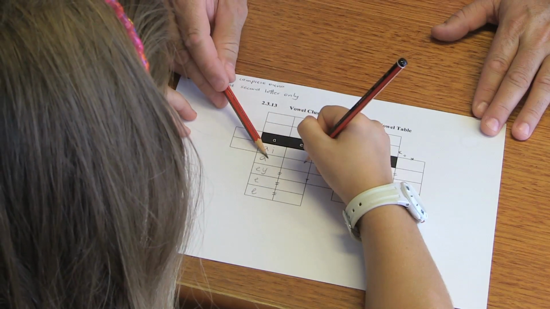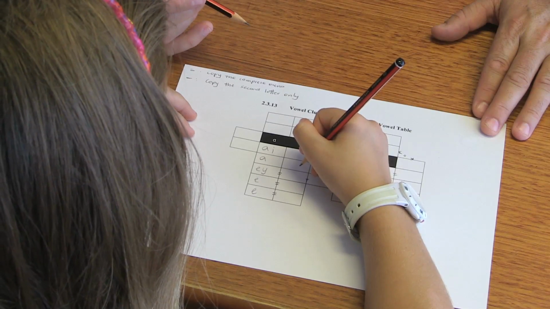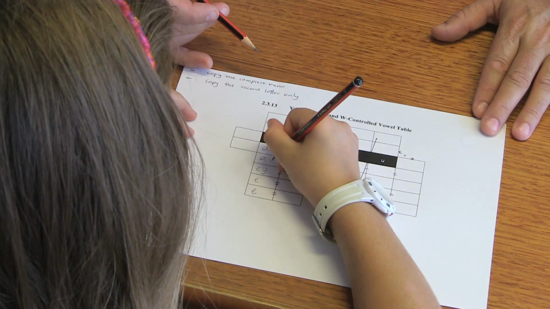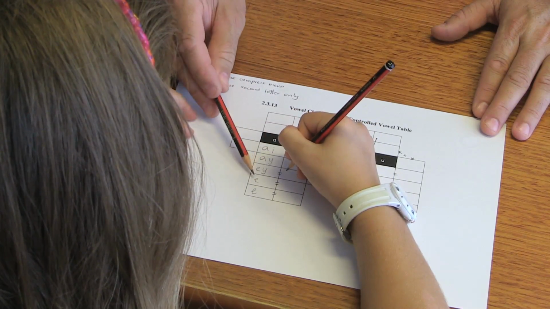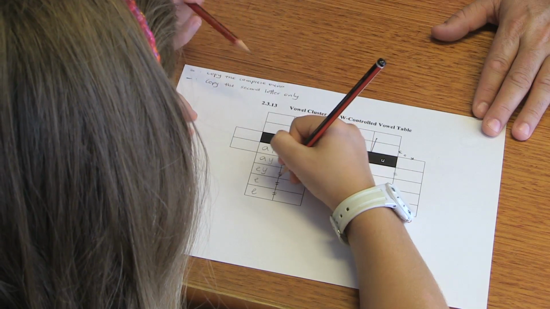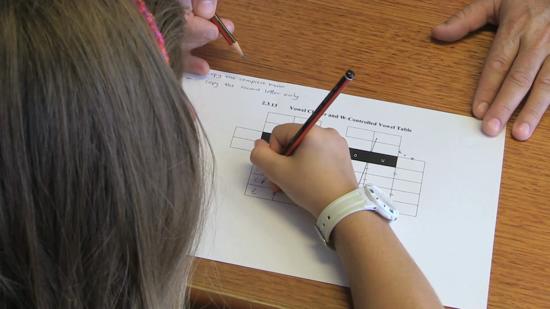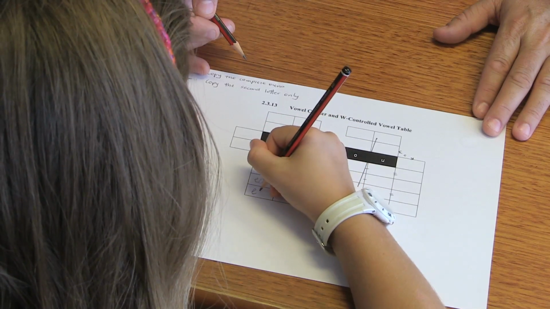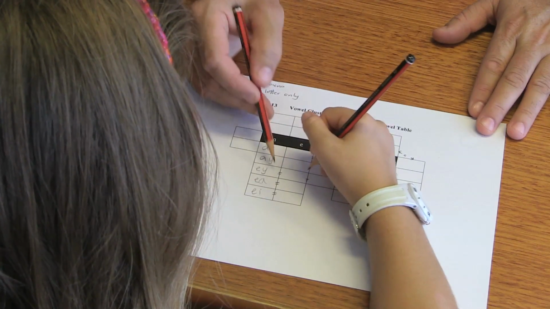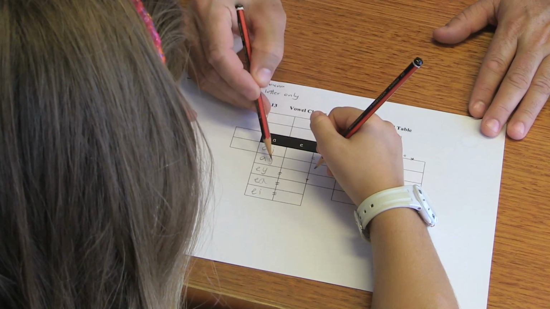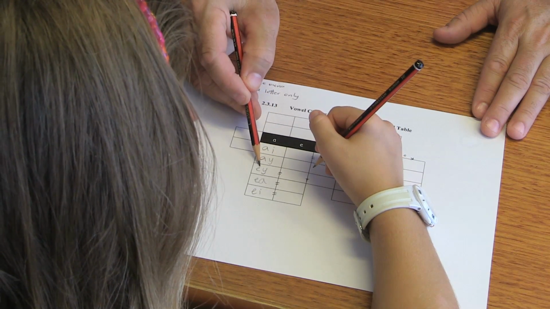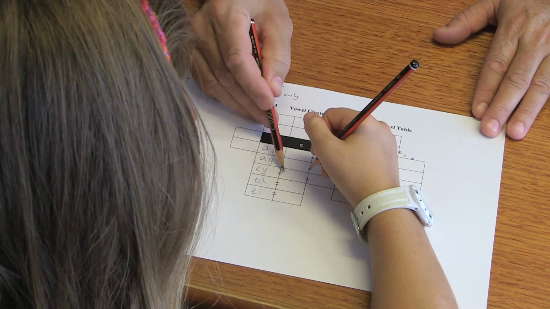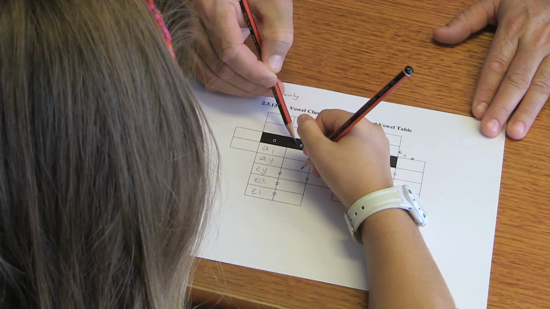Good, and do you remember what the next one was? AY. Good, so add in your Y. And then we had EY, and coming down to this one? EA. EA, good. And the last one? EI. EI, very good. Now have a look at your table. You can see these equal signs. What that means is we can pop these three that start with E over into the E column.